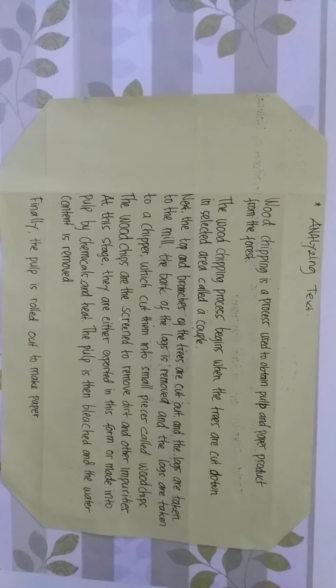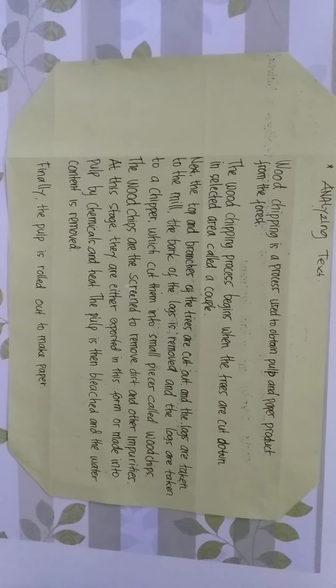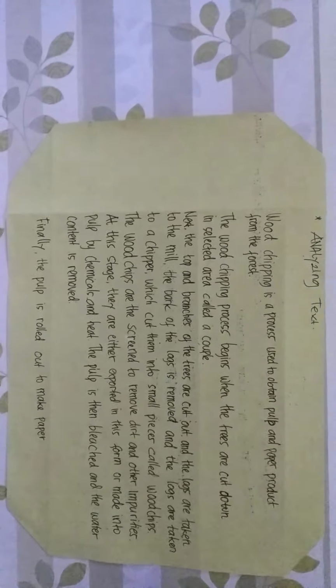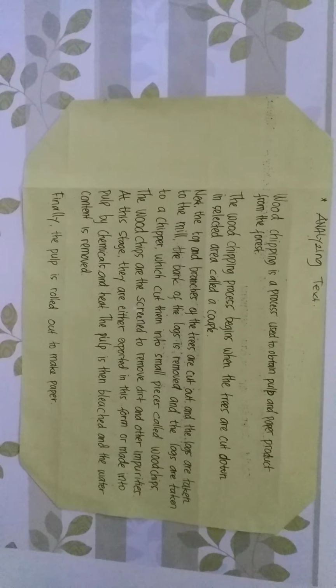Look at that. You can read. Here, I have divided this text into some parts to help us analyze the text.